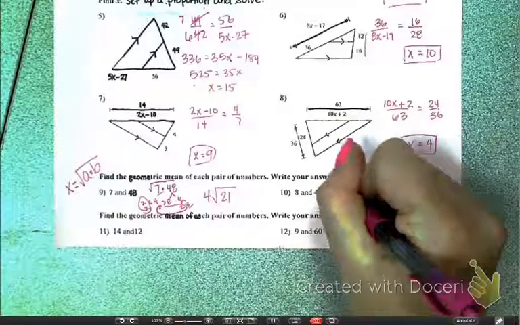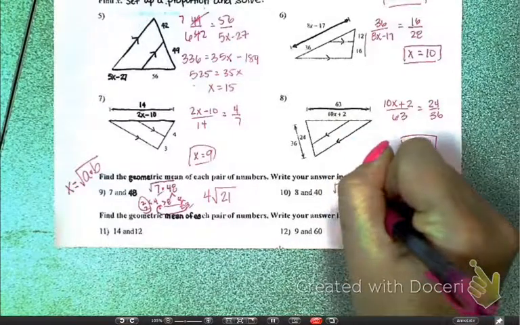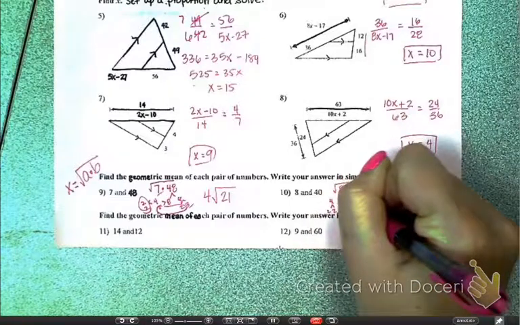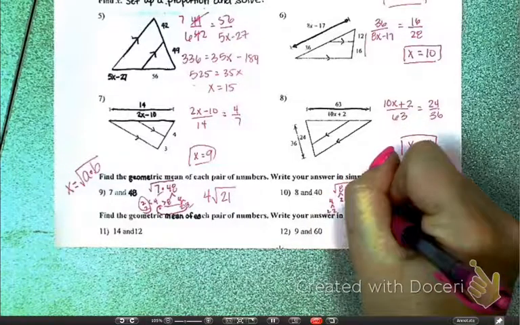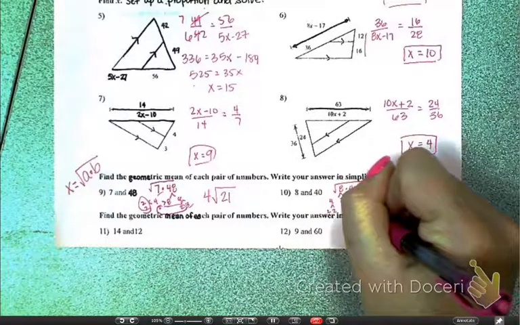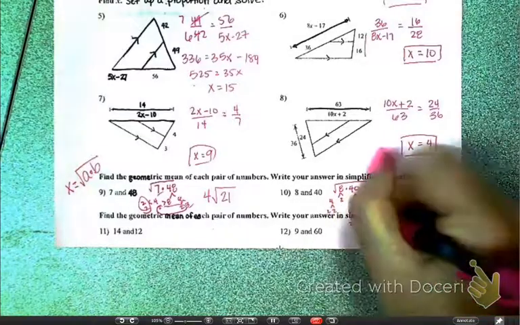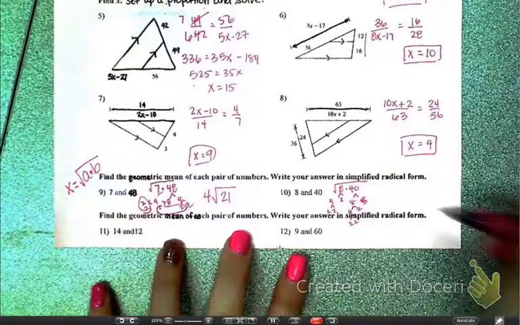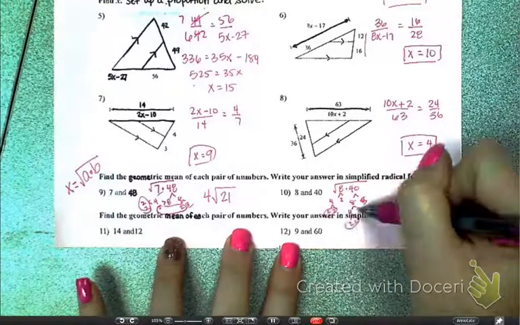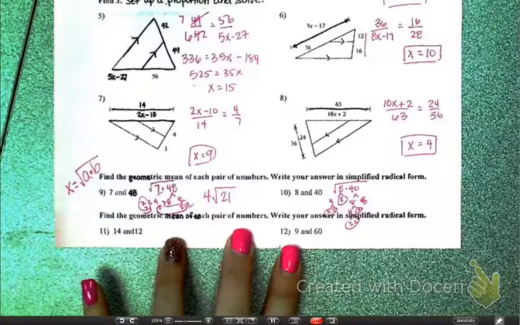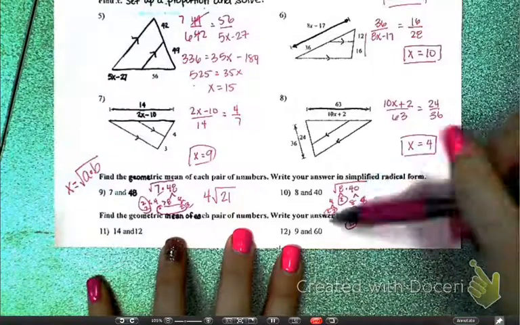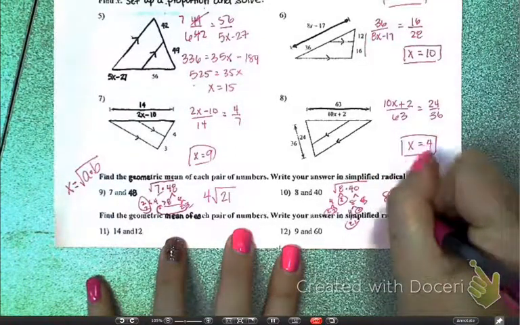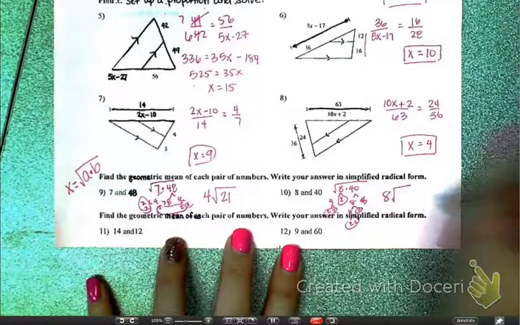So the next one is 8 times 40. If I break it down, what is that? 8 and 5, 4, 2. What do we have pairs of here? 2's, 2's, and 2's. Right? 2 times 2 is 4, times 2 is 8. And then what's left over? Just the 5.